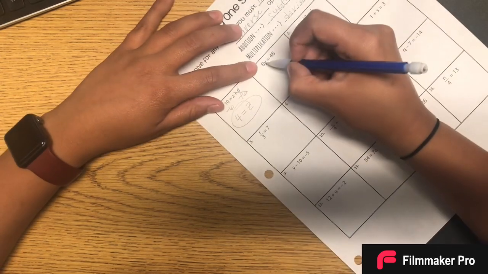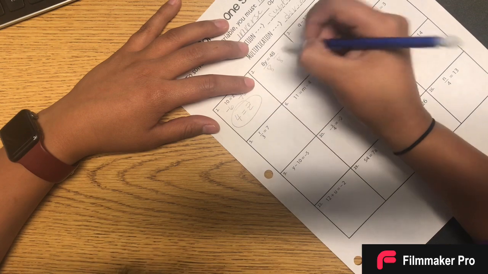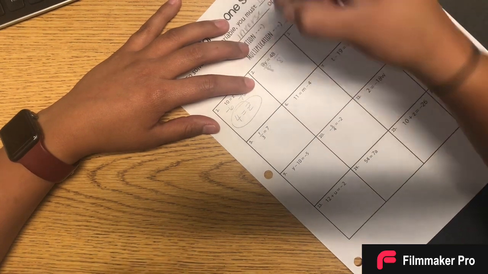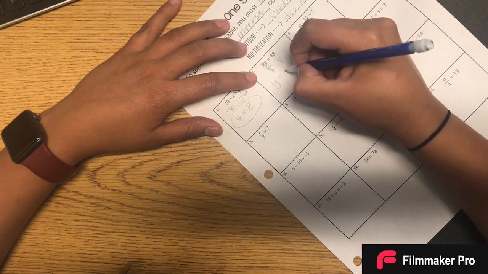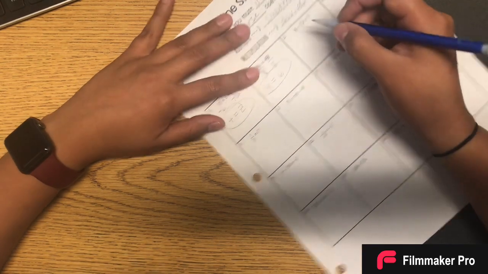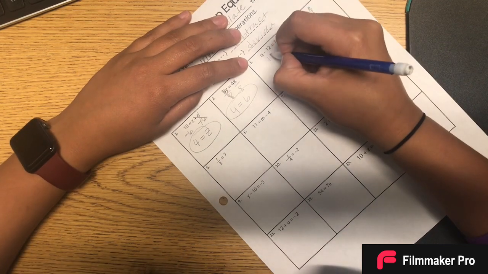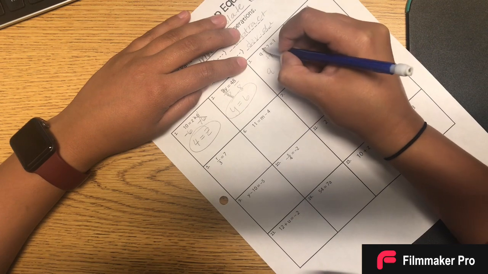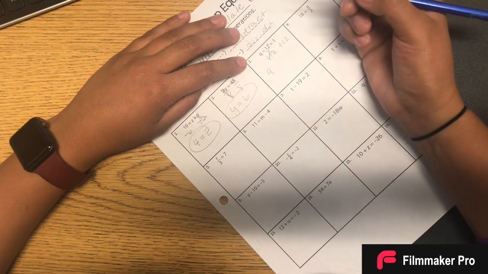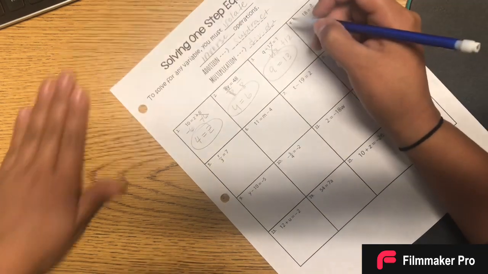Number two, this is multiplication. The inverse of multiplying is to divide. So I'm going to divide both sides by 8, where these 8's simplify to 1. So I have y equals 48 divided by 8, which is positive 6. Number three, this is subtraction. The inverse of subtracting is to add. So I'm going to add 12 to both sides. So these negative 12 plus 12 is 0, so they cancel, equals 1 plus 12, which is positive 13.